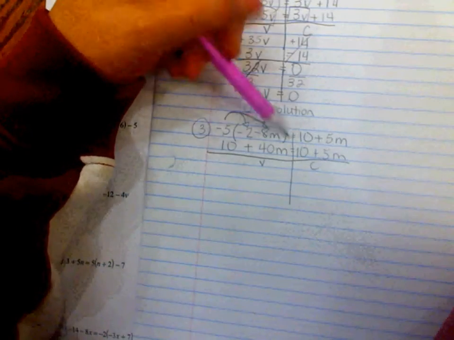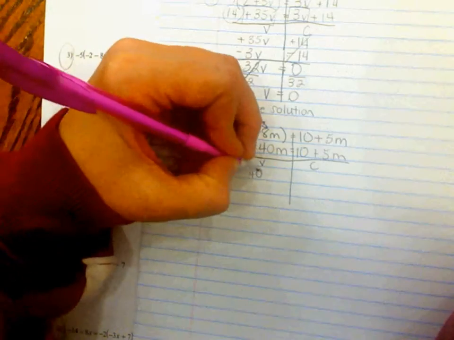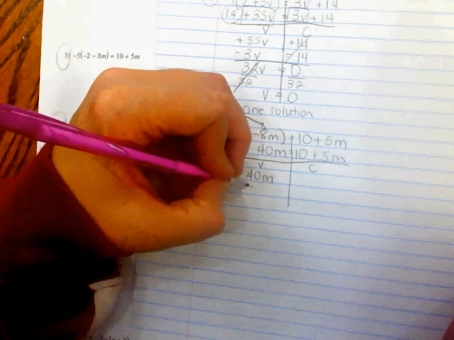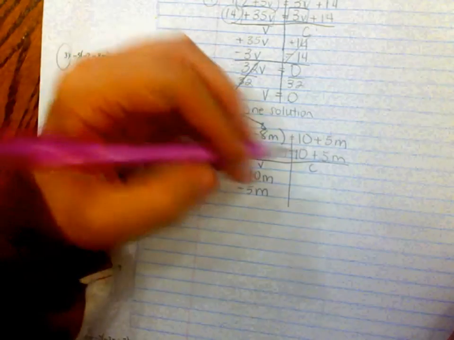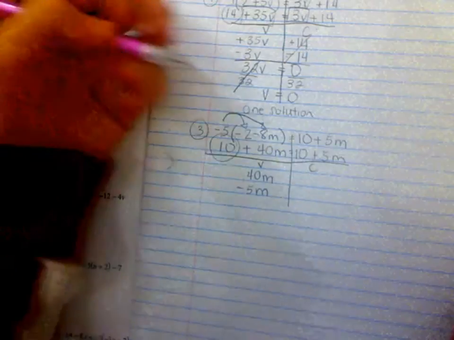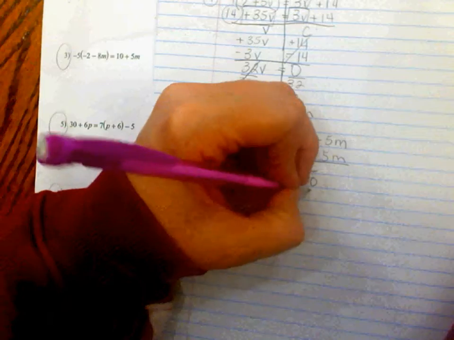Alright, now I can do my variable constant. My variable here is a positive 40m. And here, positive 5, but make it negative when you move it to the other side. Okay? My constants are a 10 here, make it negative when you move it to the other side, and a 10 here, it stays positive.